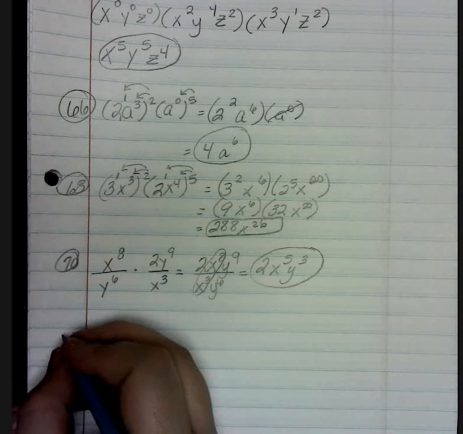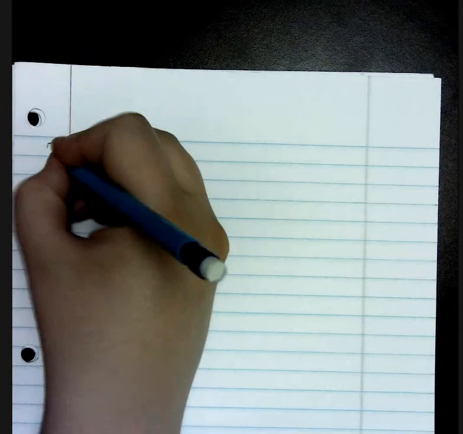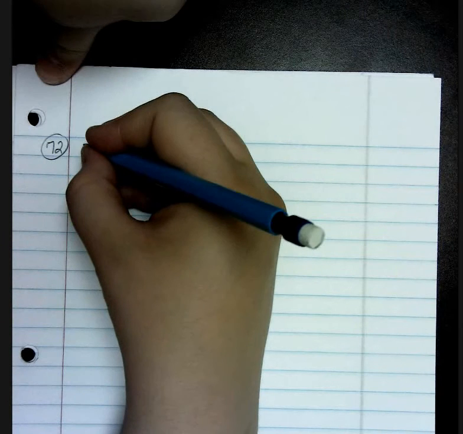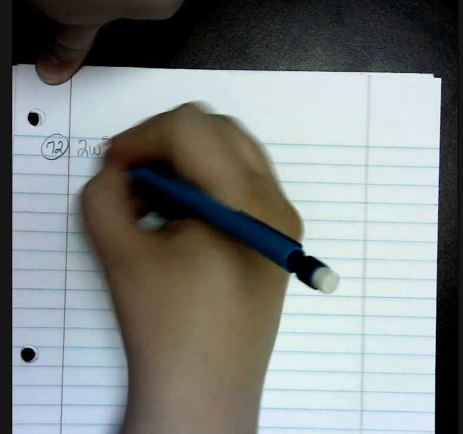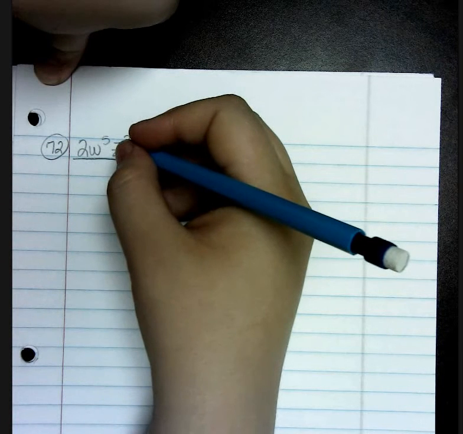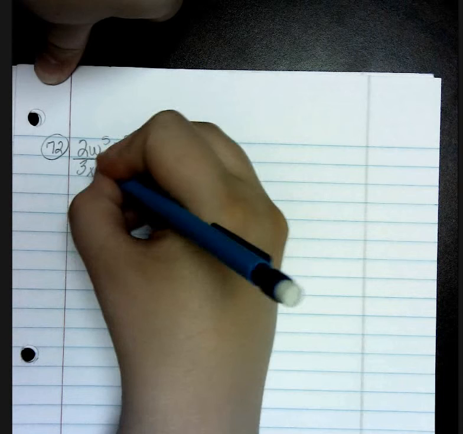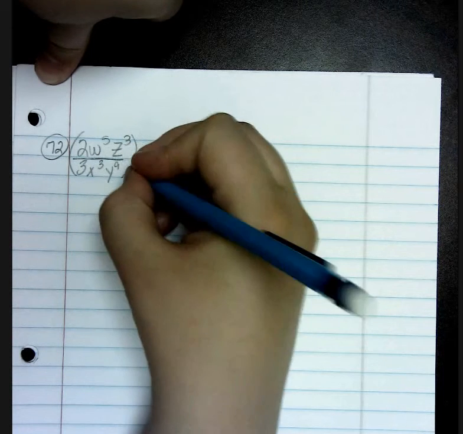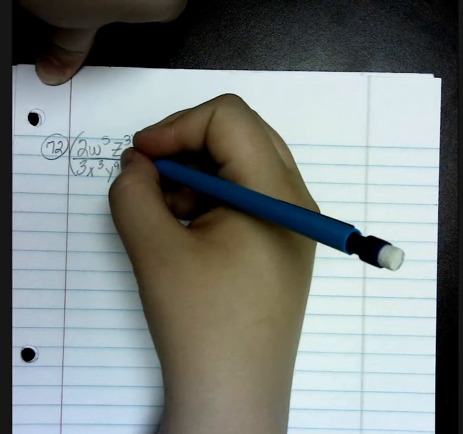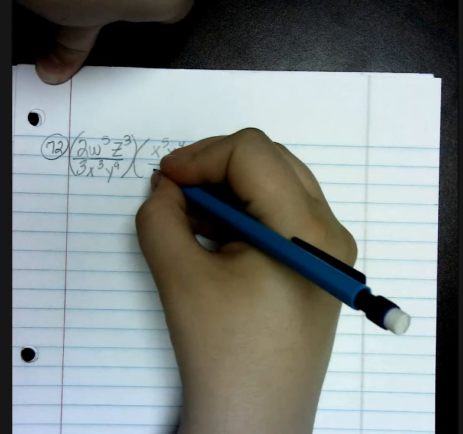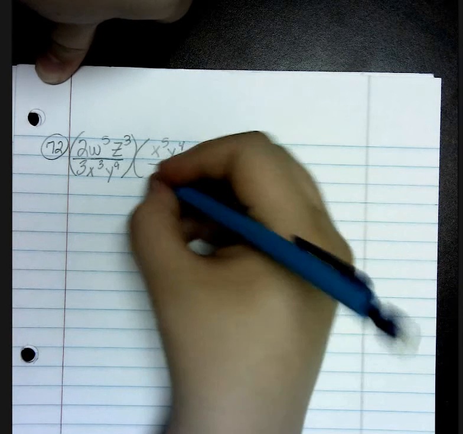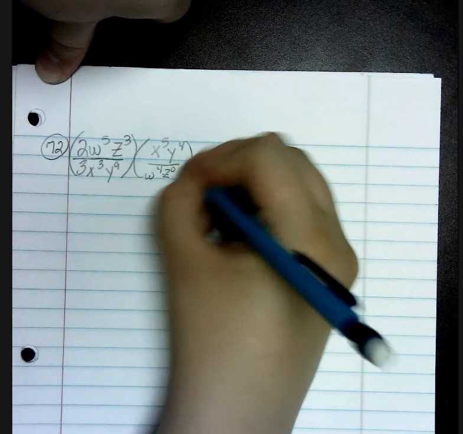Number 72, I'm going to need more room than that. For number 72, I have 2w to the 5th z to the 3rd over 3x to the 3y to the 9, and then I've got times x to the 5th y to the 4th over w to the 4th z to the 0, squared.